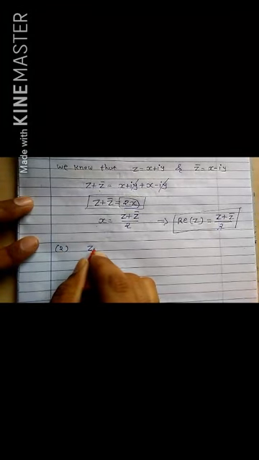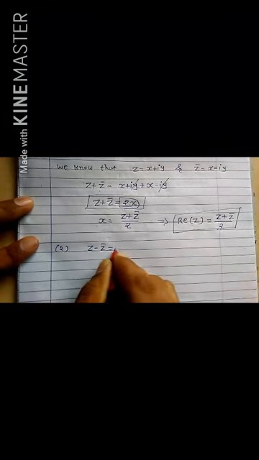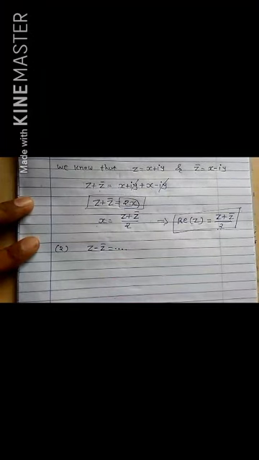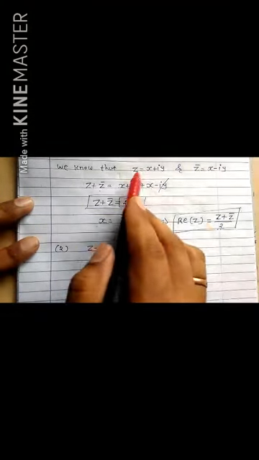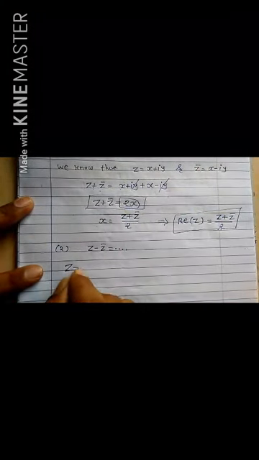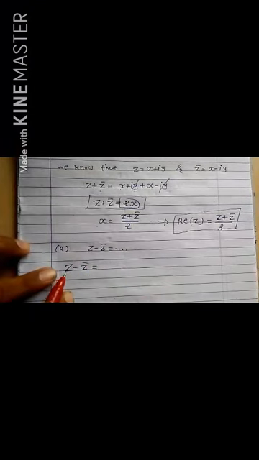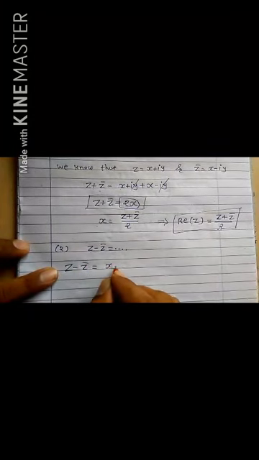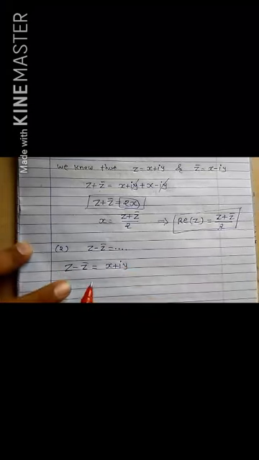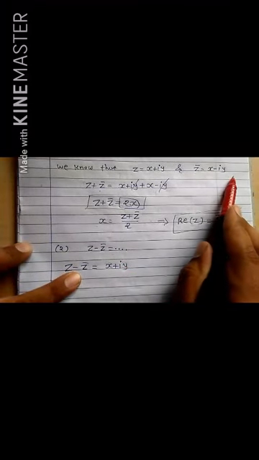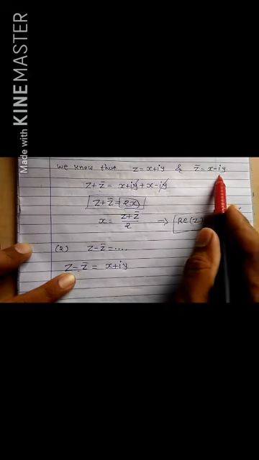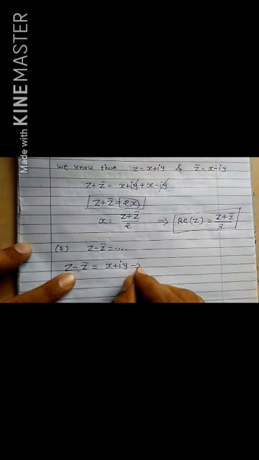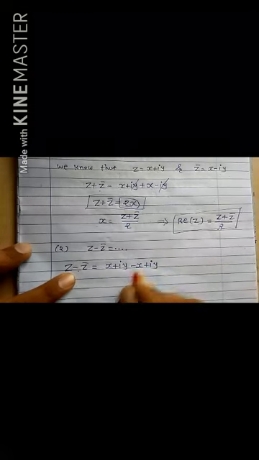What is z minus z bar? z is x plus iy, z bar is x minus iy. Now put the value of z and z bar. z minus z bar equals x plus iy minus (x minus iy), but your sign is negative, so change the sign: minus x plus iy.